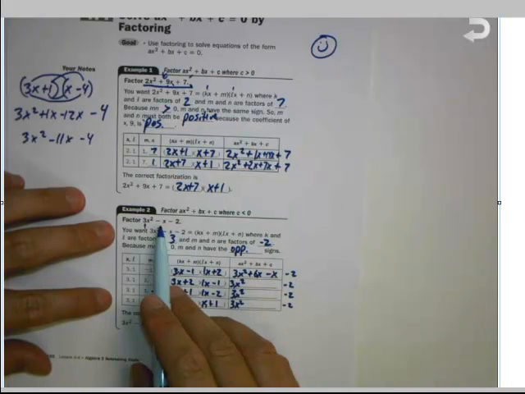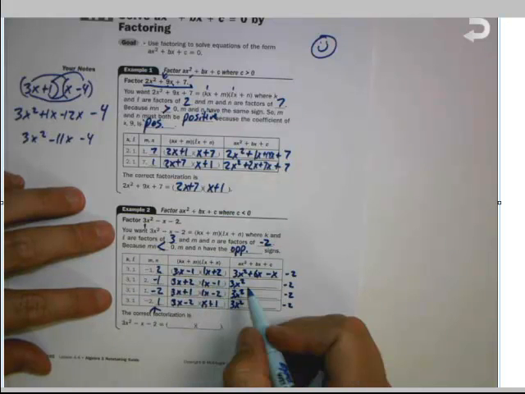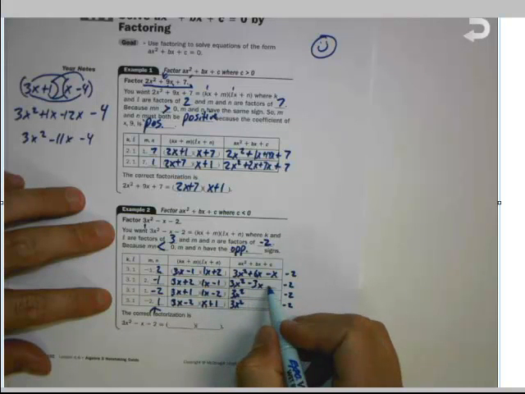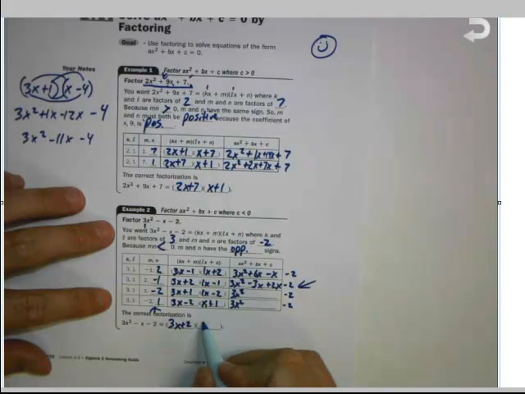I'm looking for negative 1 here. Outsides, negative 3. Insides, 2. Negative 3x plus 2x. Oh, there it is. I don't have to go any further. Negative 3 plus 2 is negative 1. I know my answer is 3x plus 2 and x minus 1. All right. Let's go on to the next page.